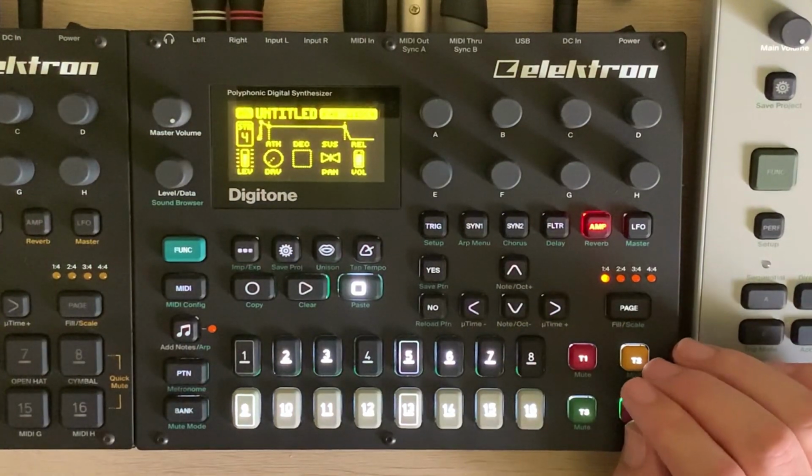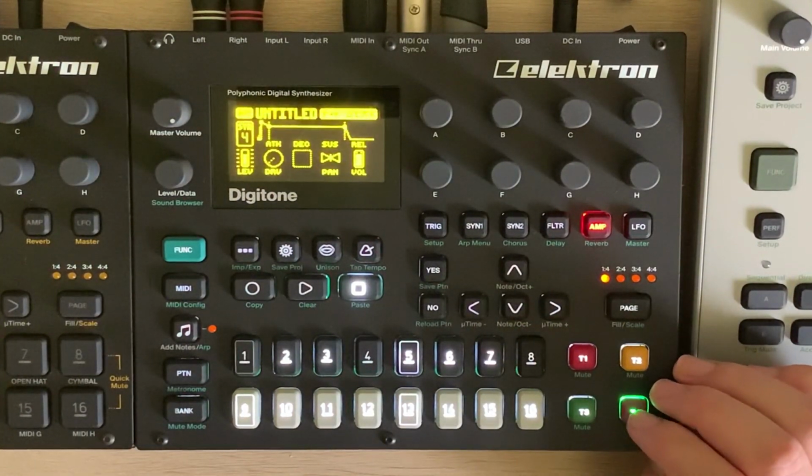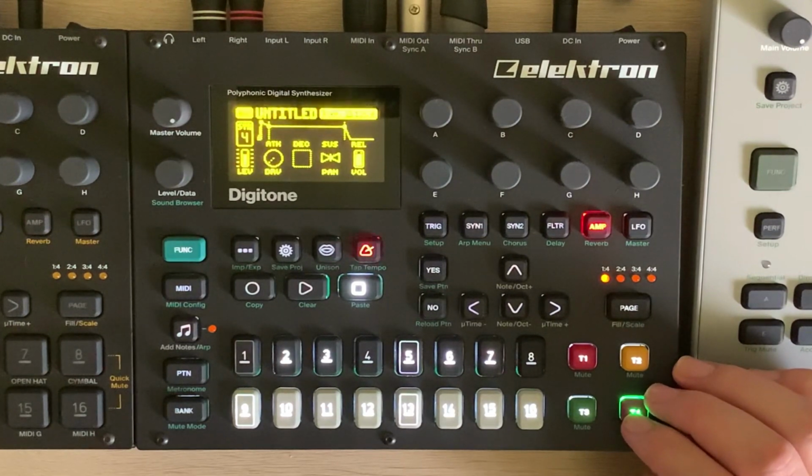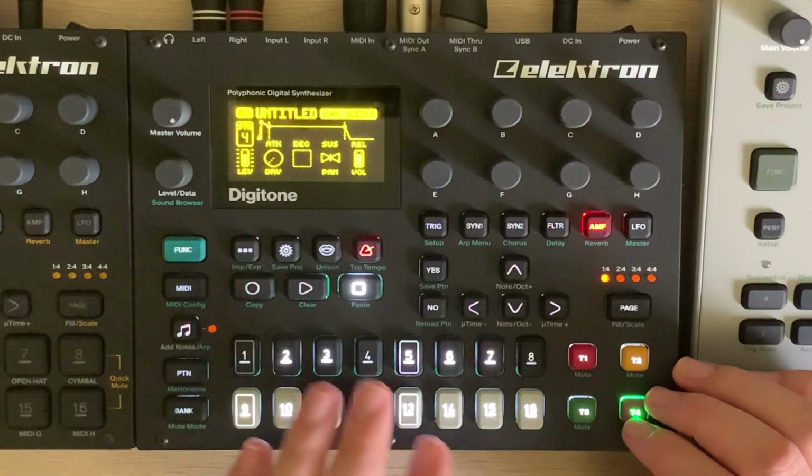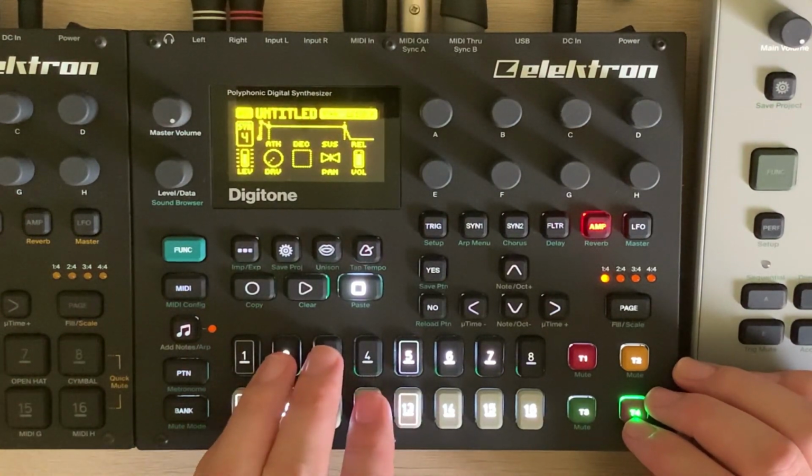So let's look at some sort of pad sound. I don't think there's really anything suitable in the sound pool. Let's just make something from scratch. Let's start with something that resembles more like a real chord.